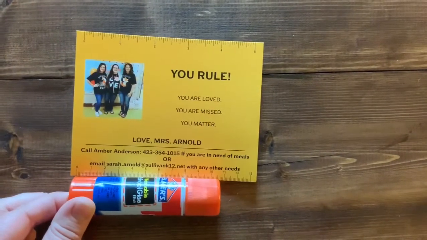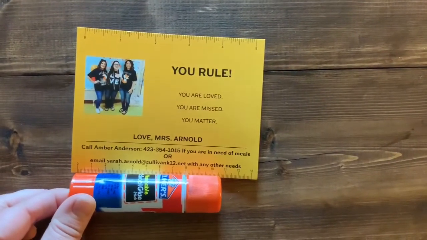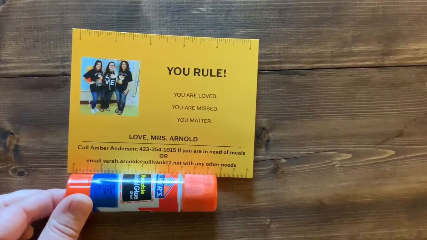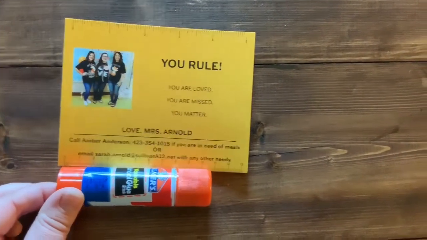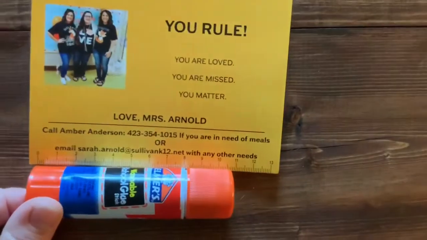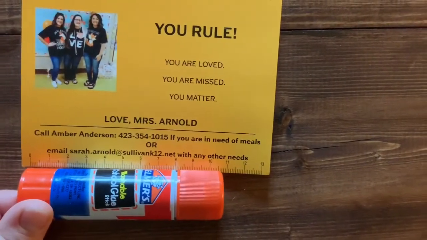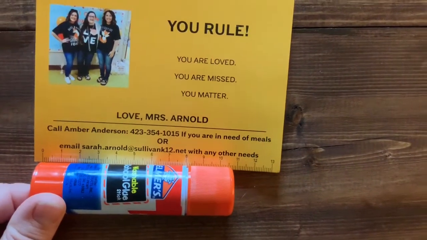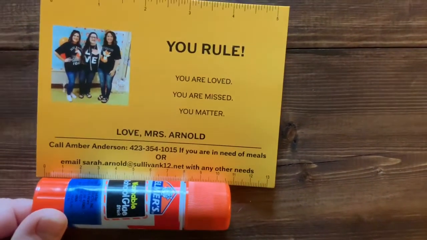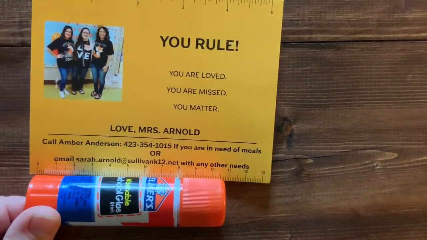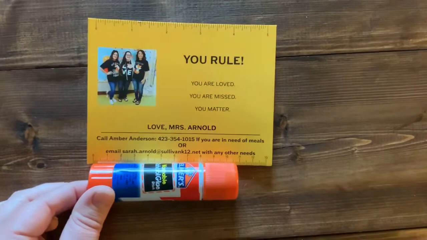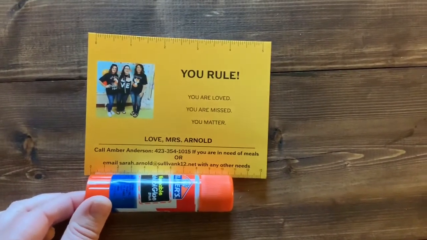And then it's also in between the 11 centimeter line, but it doesn't quite touch either one of those. Does it look like this could be in almost the very middle of the 10 and the 11? So that's our halfway mark. So we could say the glue stick is about 10.5 centimeters long.